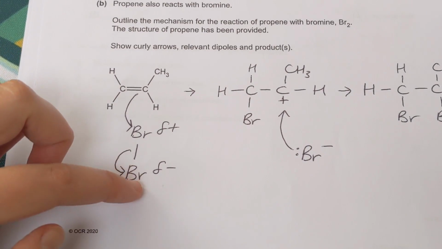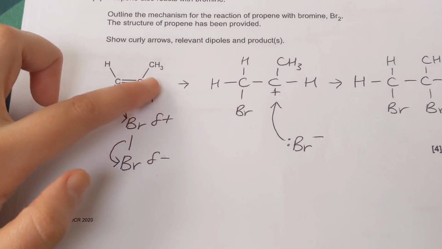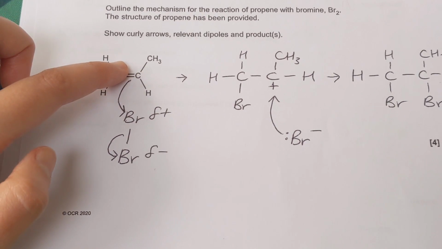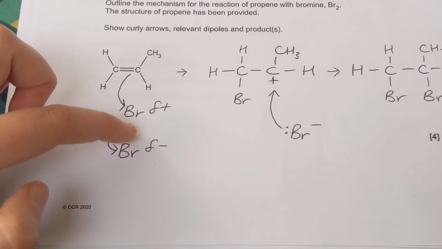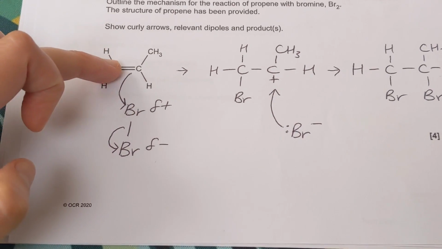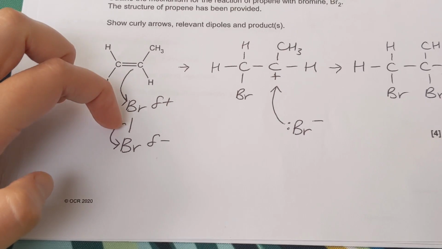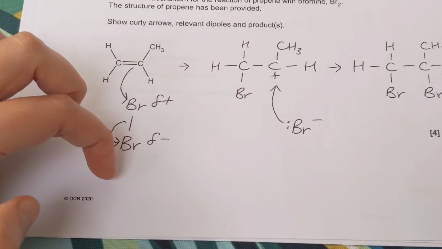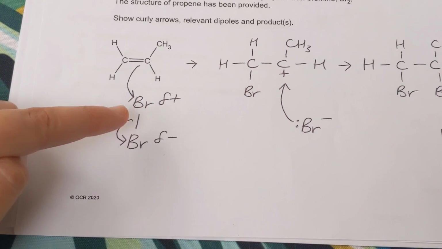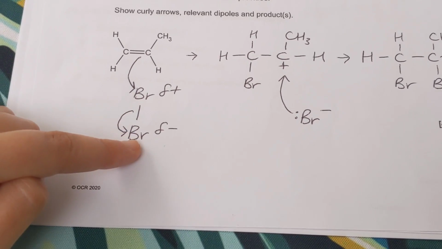So what happens as this bromine approaches this alkene? The electrons in this carbon-carbon double bond start repelling the electrons in the bromine-bromine bond. So the electrons get repelled by the ones in the double bond and then move towards this bromine that's further away. That gives this bromine a delta positive charge and this bromine a delta negative charge.